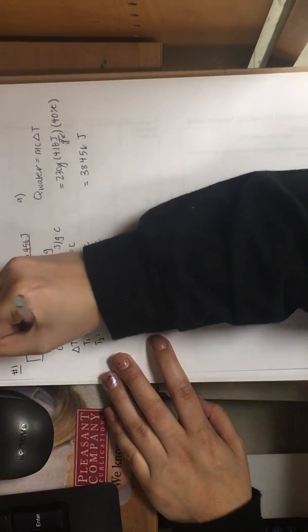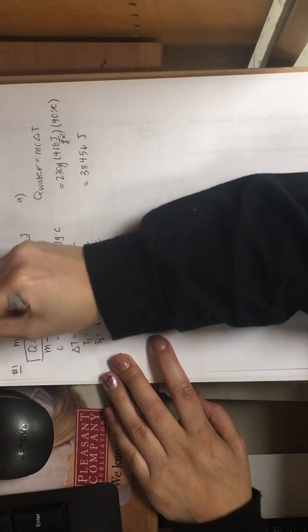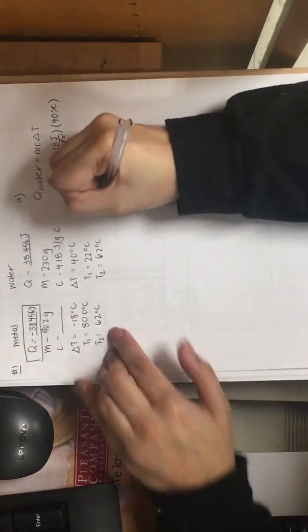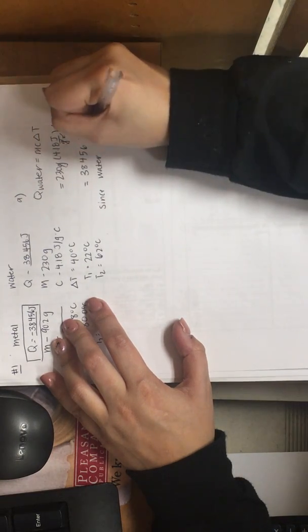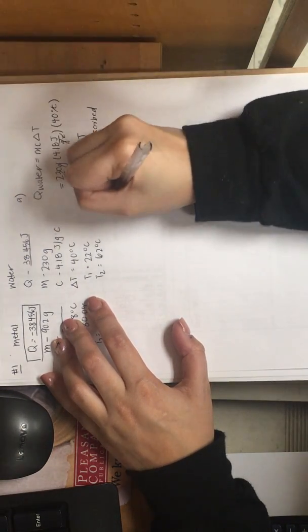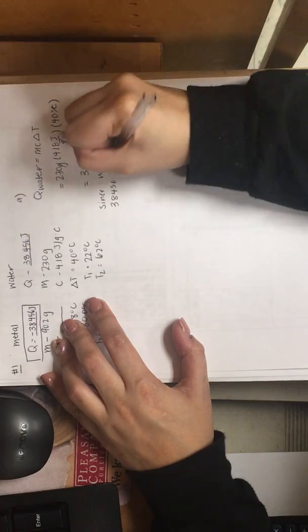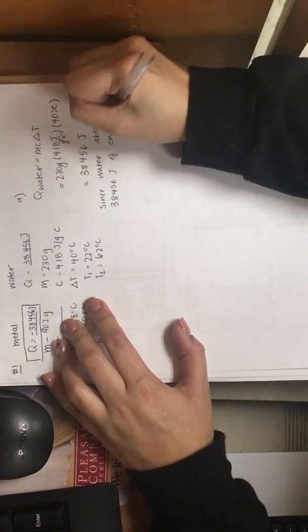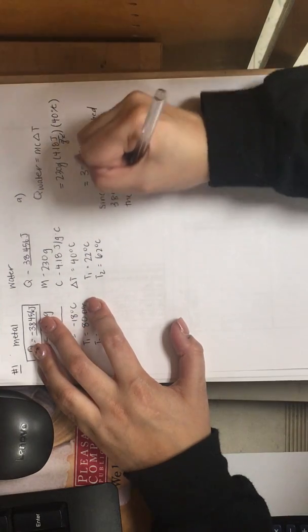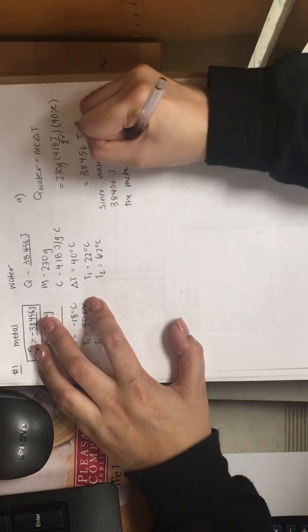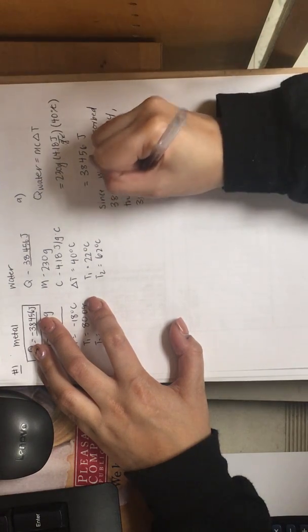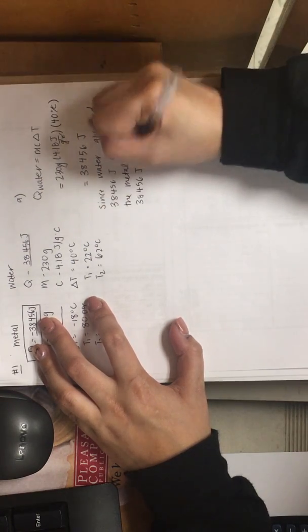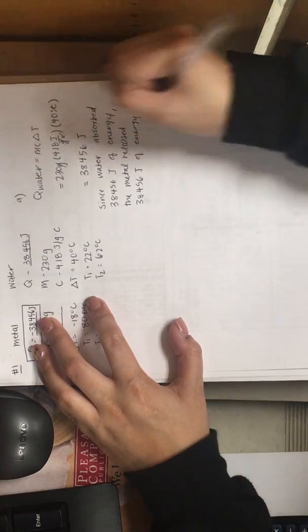So we're going to take that same number and make it negative. Okay? So since water absorbed 38,456 J of energy, according to the law of conservation of energy, the metal released 38,456 J of energy. That is letter A.